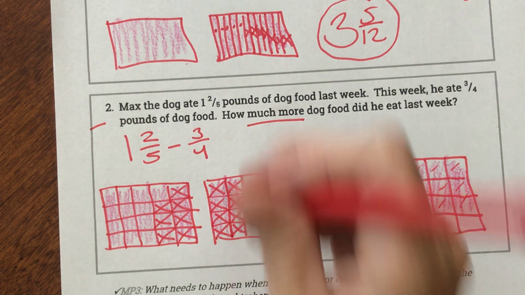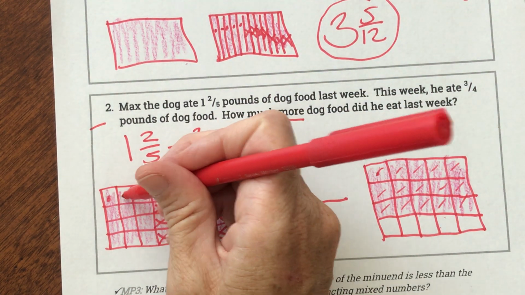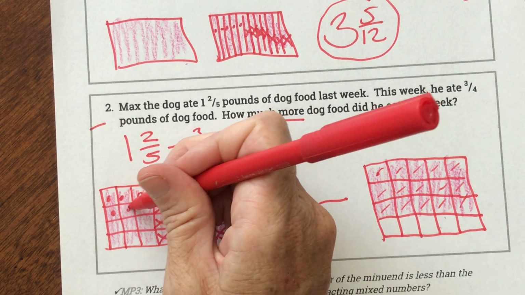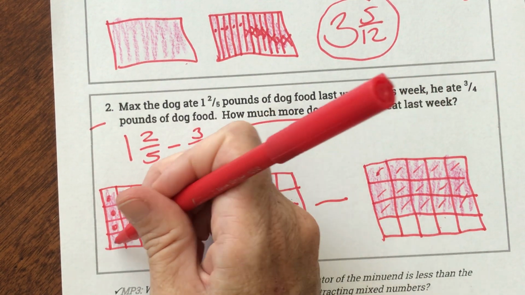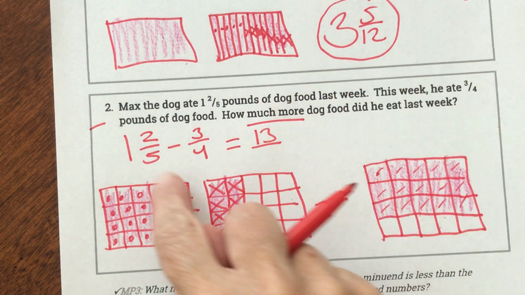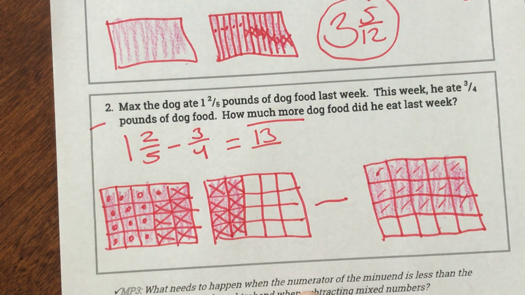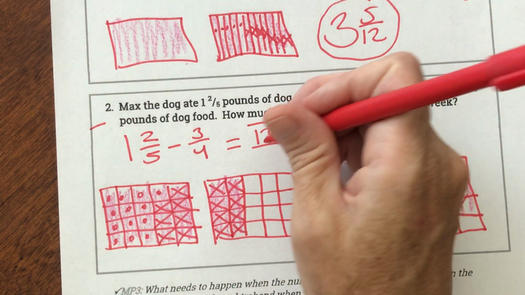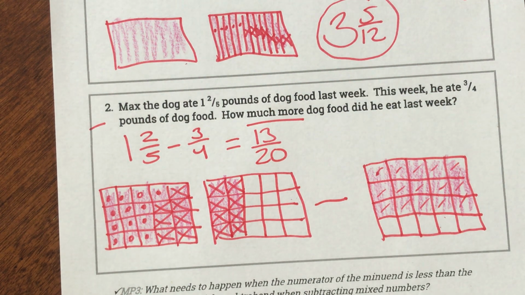Okay, so how many parts do I have left? I have 1, 2, 3, 4, 5, 6, 7, 8, 9, 10, 11, 12. I have 13 parts. Out of how many are each whole cut into? Each whole is cut into 20 parts.